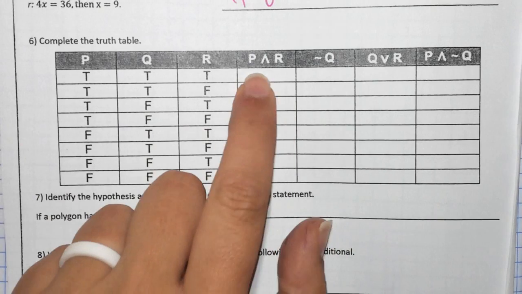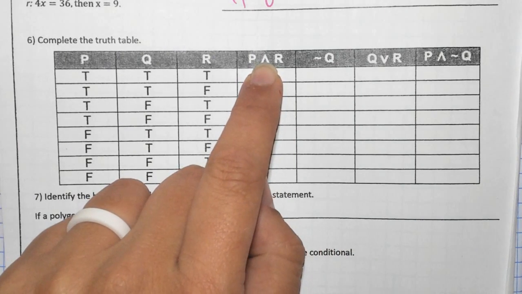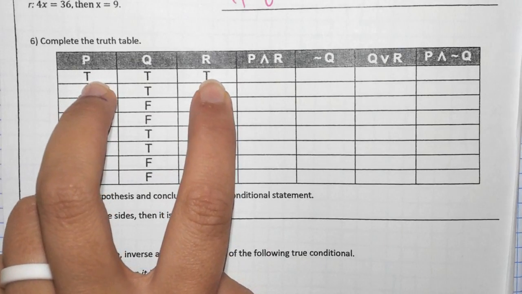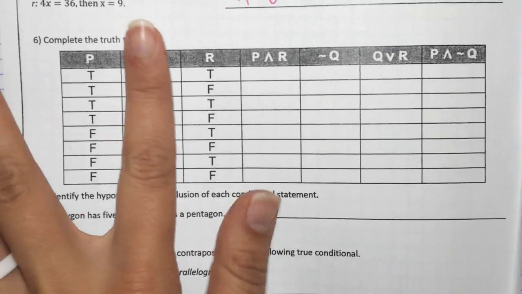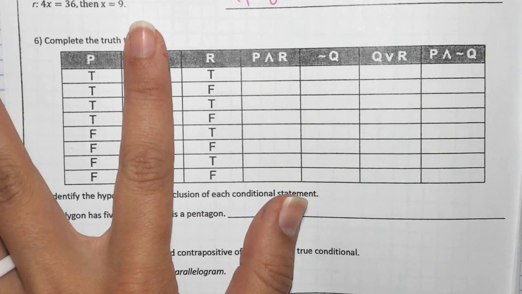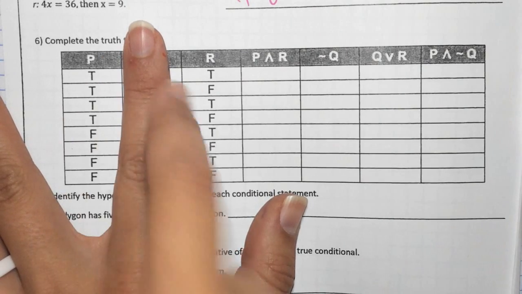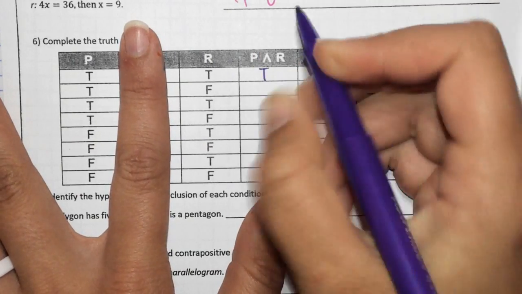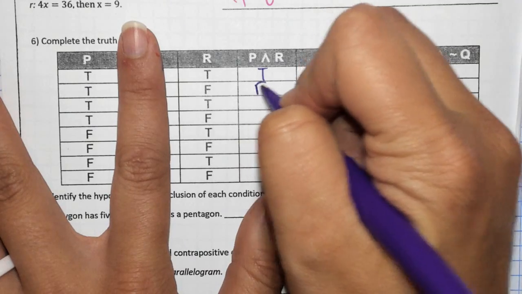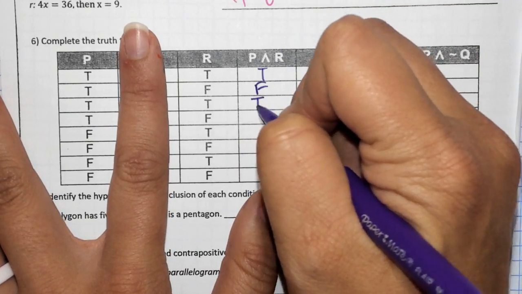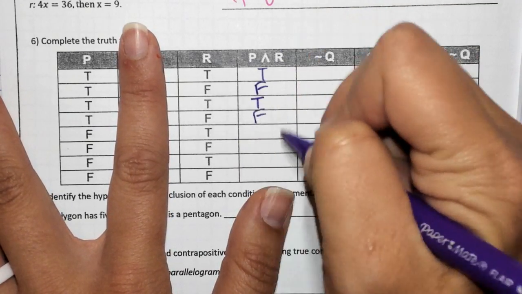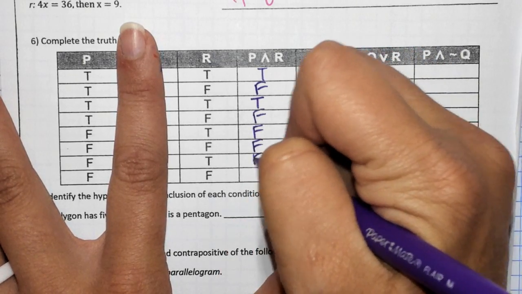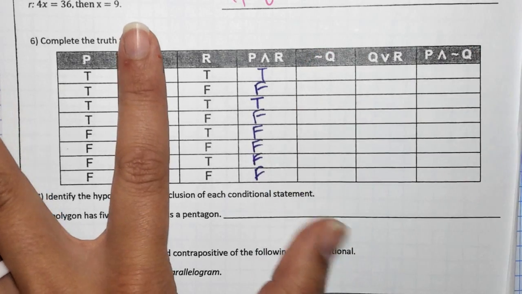Let's do this. So is this or and? That's and. So that means that both of these have to be what? True. All right, we're ignoring what's in the middle because it says P and R. So do we have two true statements in the first? Yes. Okay, so P and R is true here. What about in the second one? False. What about in the third one? True. The fourth one? False. The next one? False. The next one? False. The next one? False. Does everybody see how we got those?